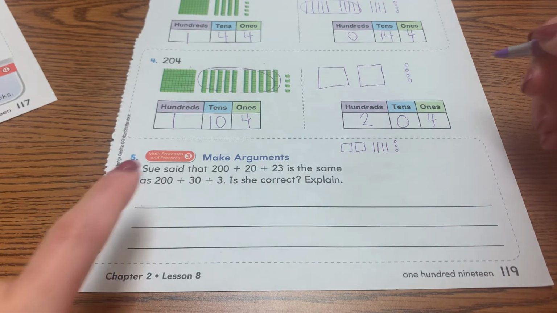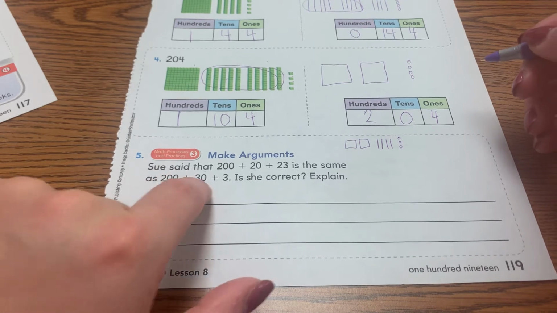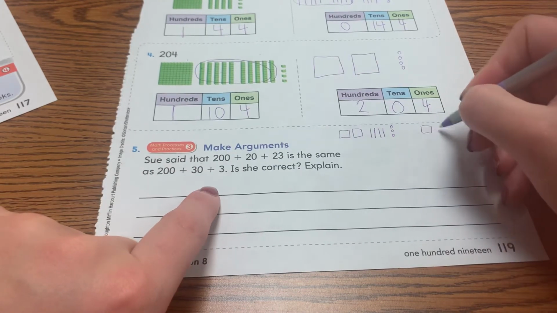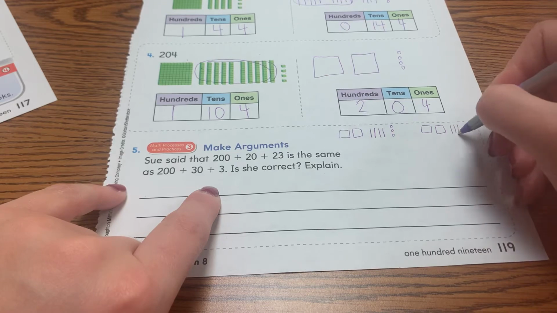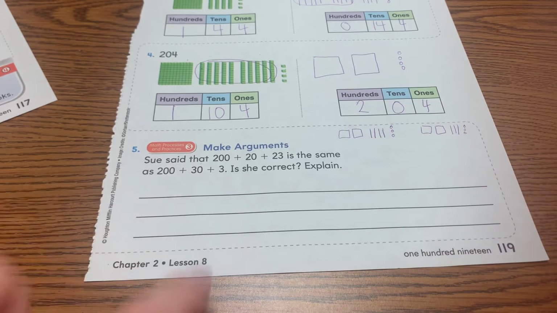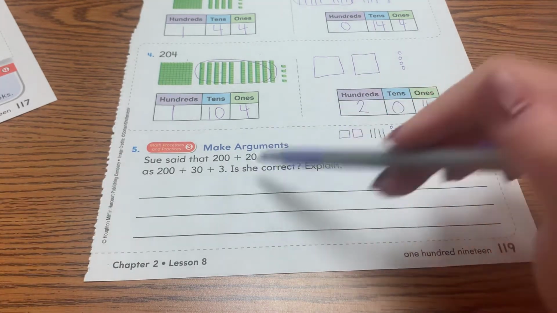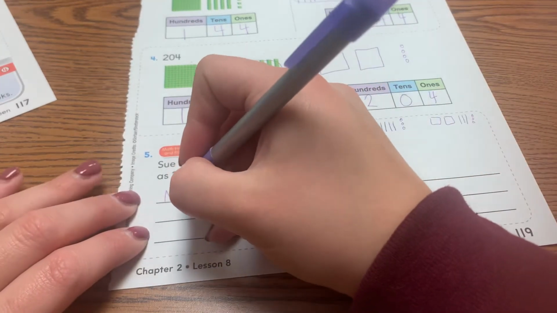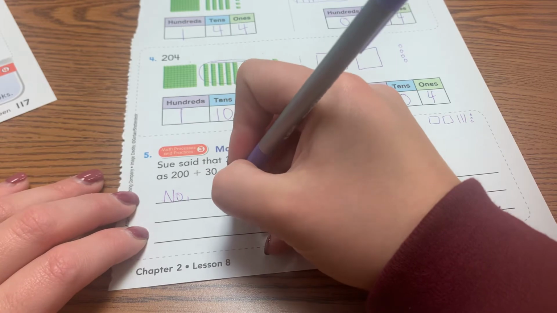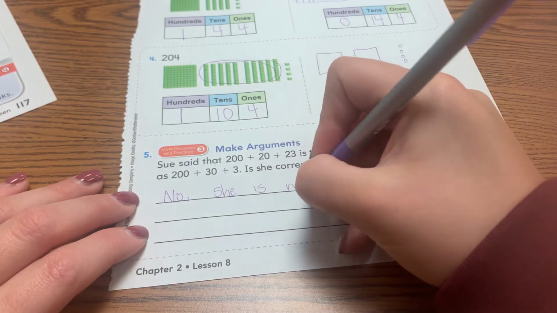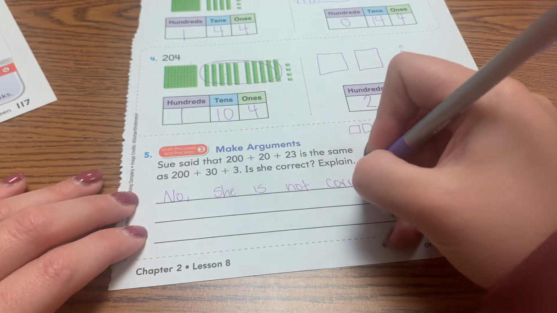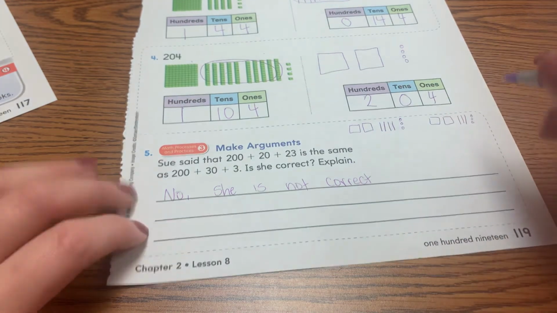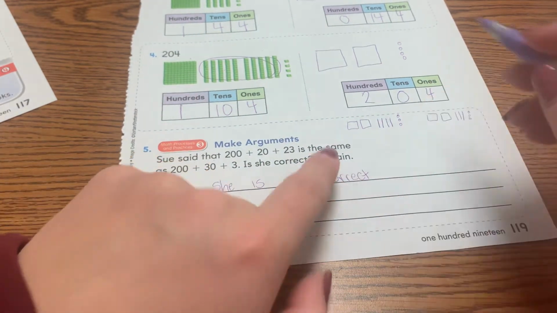Okay. Then in this one, 200 plus 30 plus 3. 200, 3 tens, and 3 ones. So she's saying that these are the same thing. Is she correct? No, she is not correct. And it has to explain.